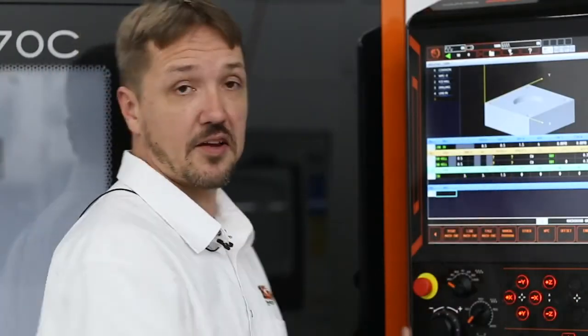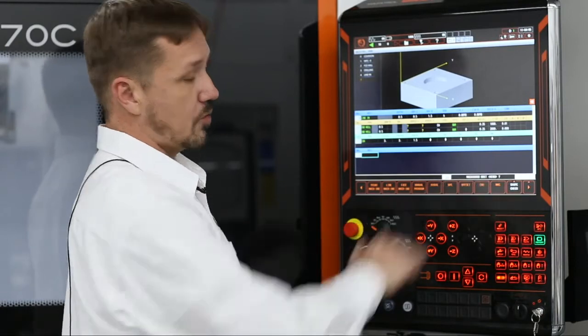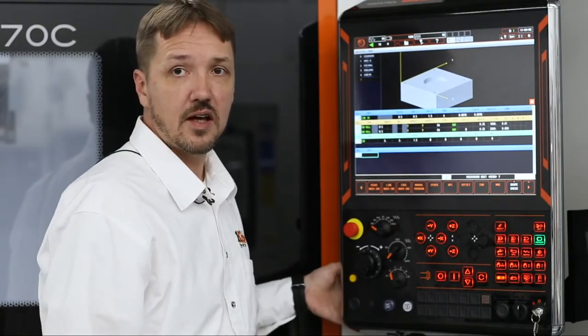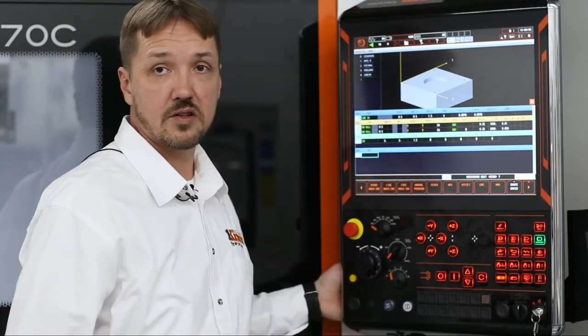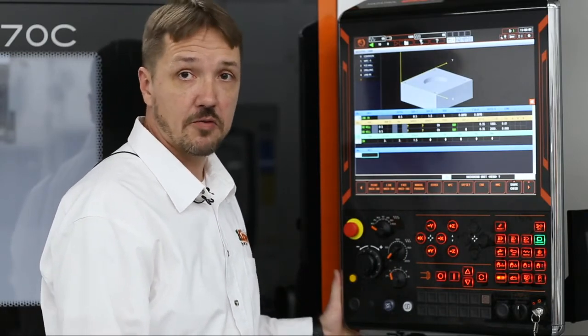It's as simple as answering the questions. It's a step-by-step process that the machine guides you through every step of the way. All you have to do is look at what the question it's asking you is. Answer the question according to what options it gives you, and before you know it, you have a complete program and you're ready to make parts.